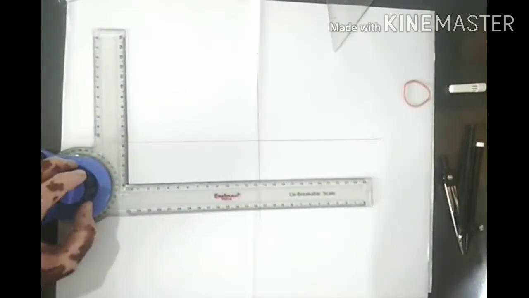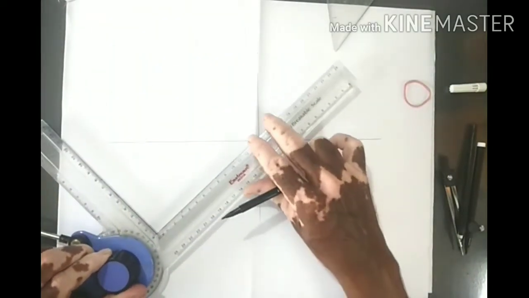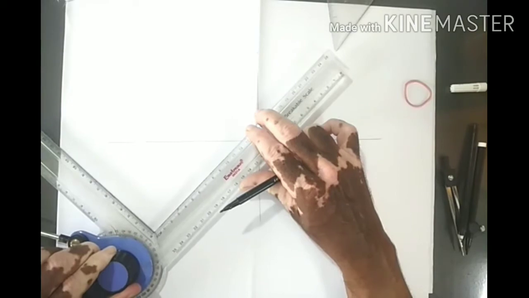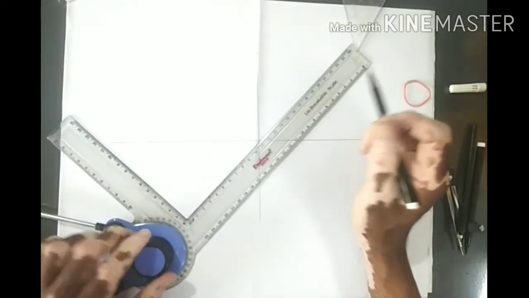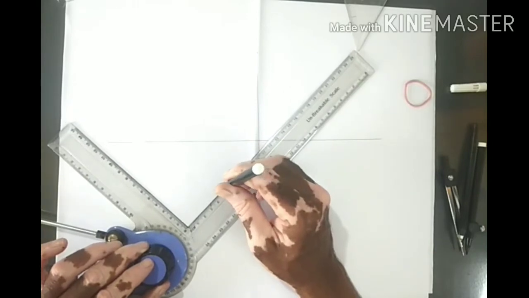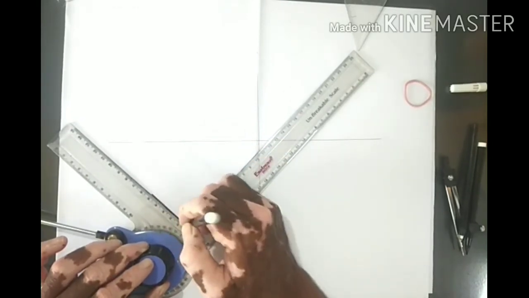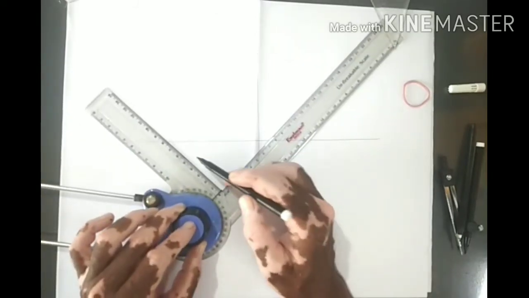and vertical square prism, base 50 mm side, faces of which is equally inclined to VP. So top view will be square. So this 50 by 50 square, 50 mm by 50 mm.